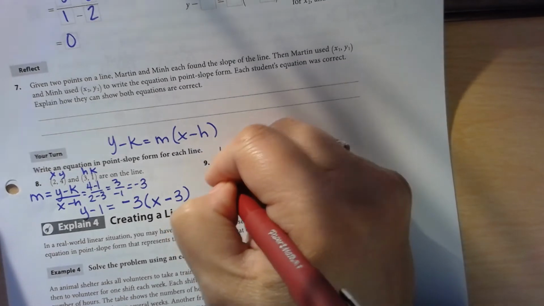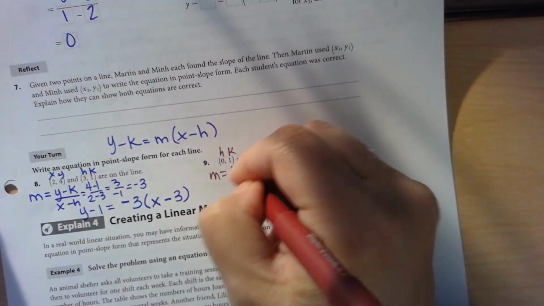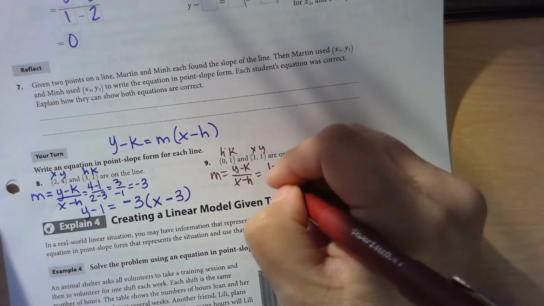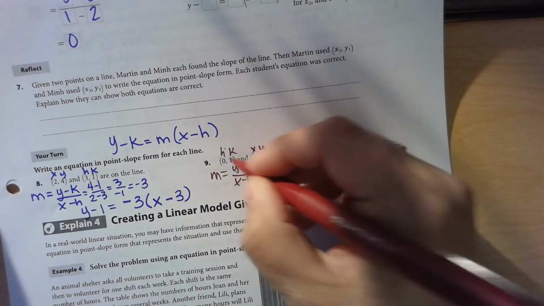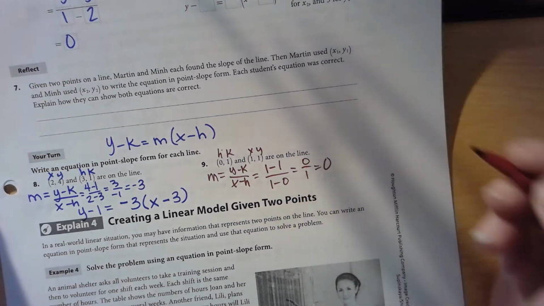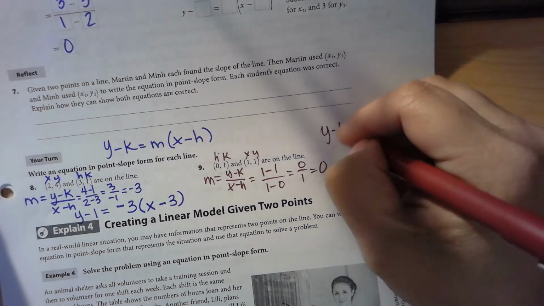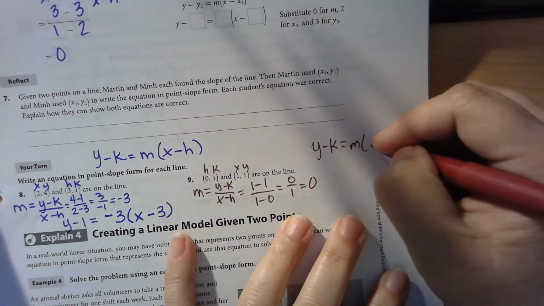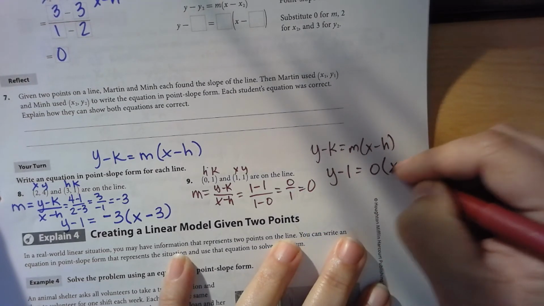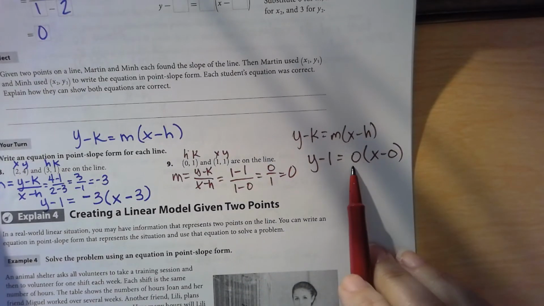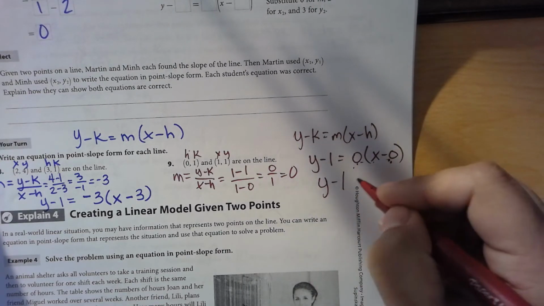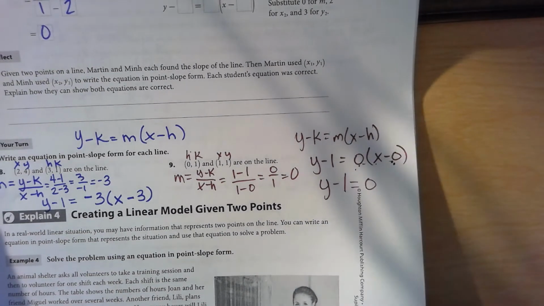So this time it is, again, y minus k over x minus h. So we have y, which is 1, minus k, which is 1, over x, which is 1, minus 0, which is h. So we have a 0 over 1. Our slope is 0. So y minus k equals m times x minus h. y minus 1 is 0 times x minus 0. Now, anything times 0 is going to be 0, even x minus 0 times 0. So we get y minus 1 equals 0. Okay, one more example.